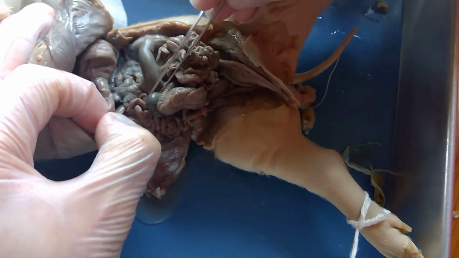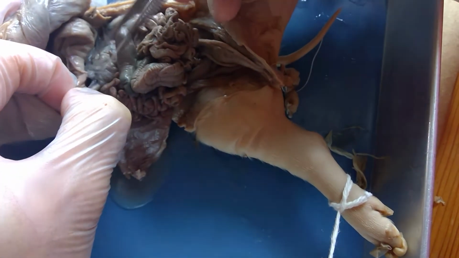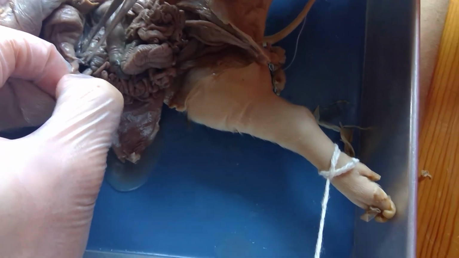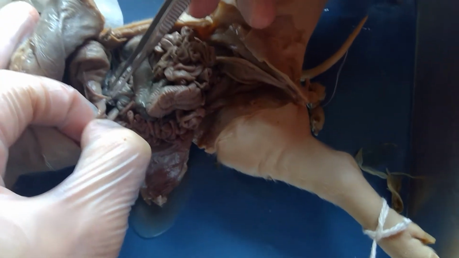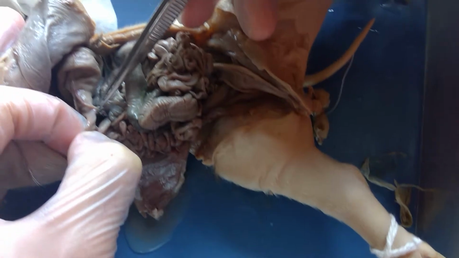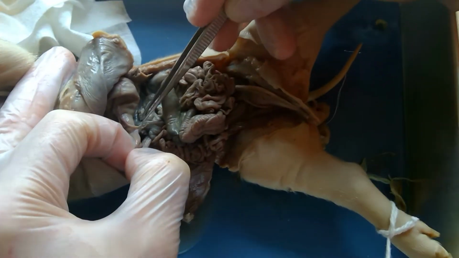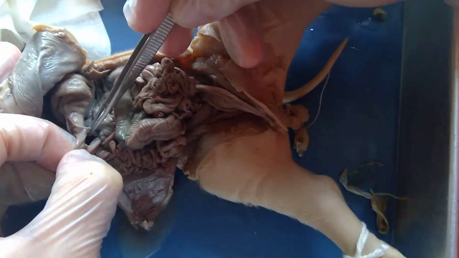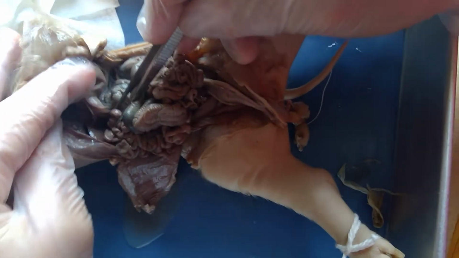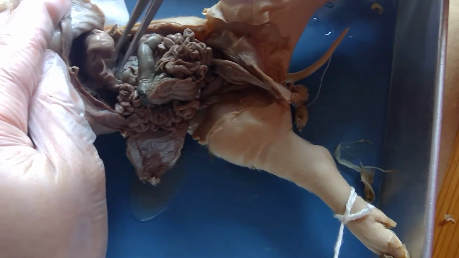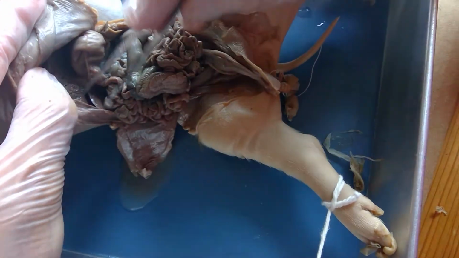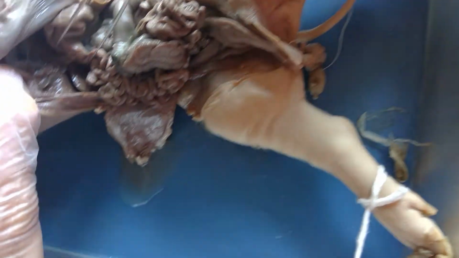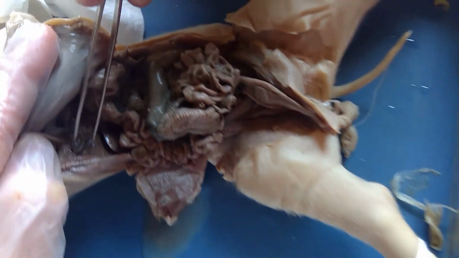Okay, so if I pull this back, I should be able to see a duct right here. See this duct right there? That is what injects pancreatic juice into the duodenum. And then if I go back, there's another duct that splits off. It's all called the common duct, and it's going to come from the gallbladder. And the gallbladder is right here.